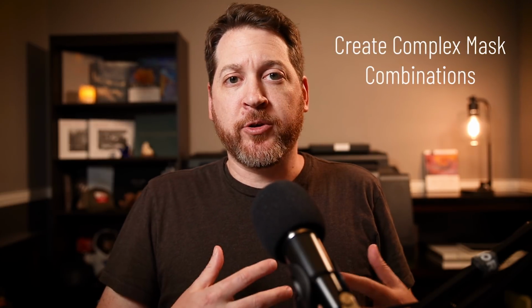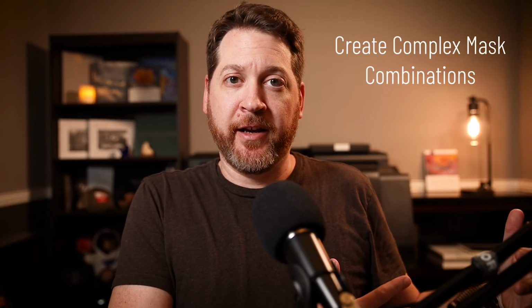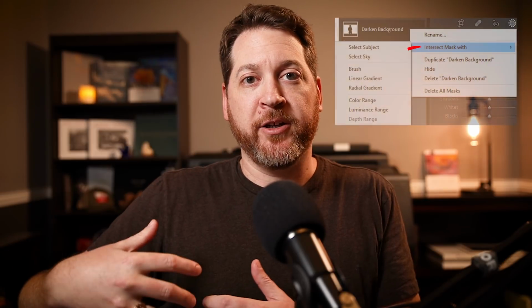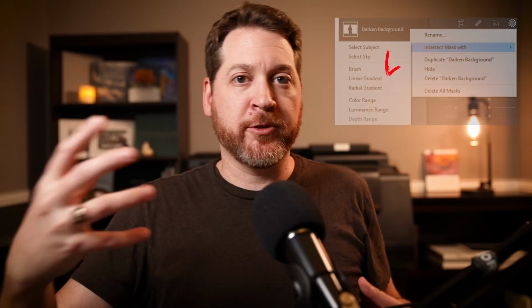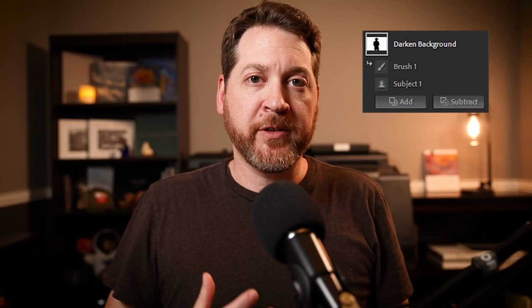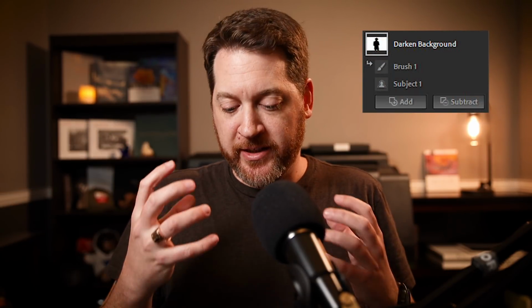The other great thing here is you can create combinations of masks. I can create a mask based on a sky selection and intersect that with a mask based on color, or combine it with a mask based on a brush or a radial adjustment. You can combine and create and add and subtract and do all of these really complex things to get super refined, super complex masks in a relatively quick and simple manner.